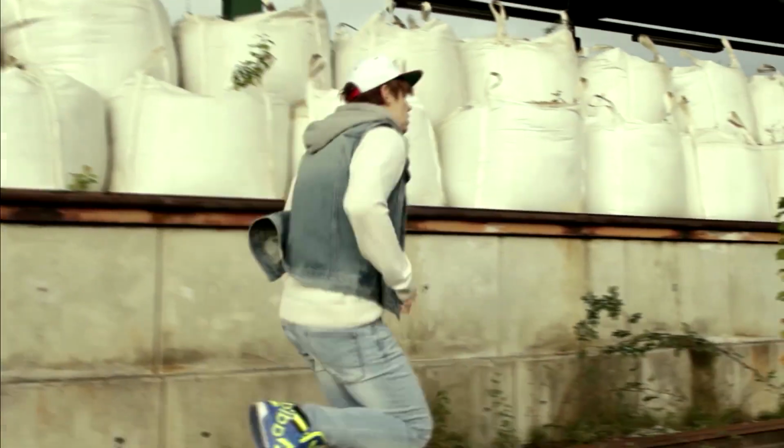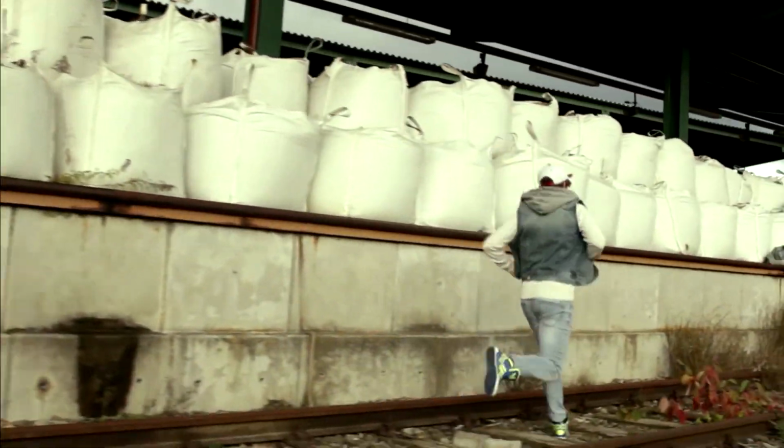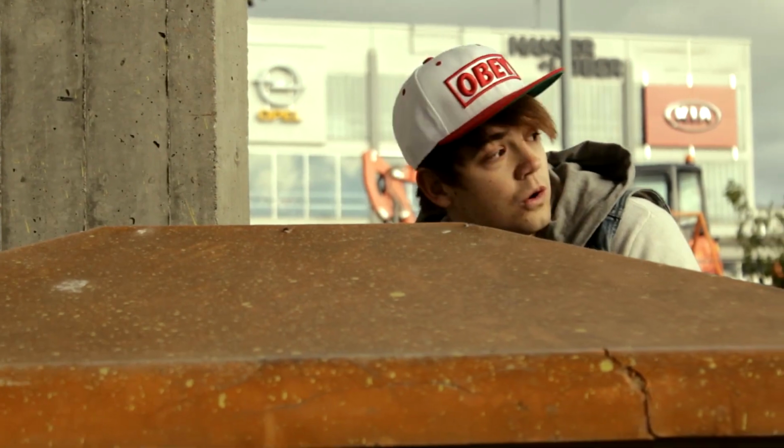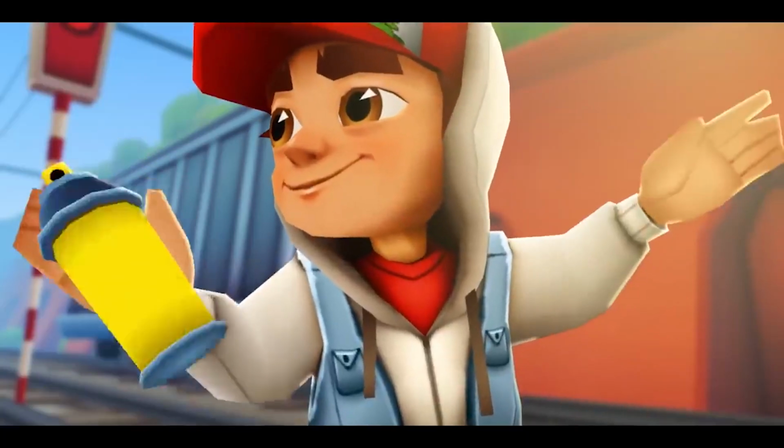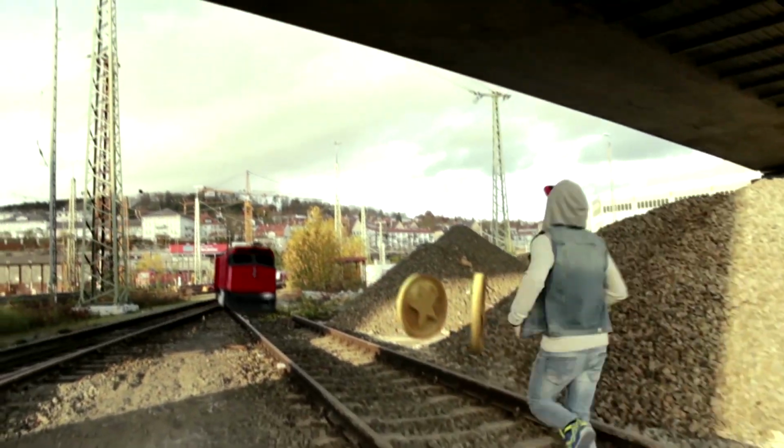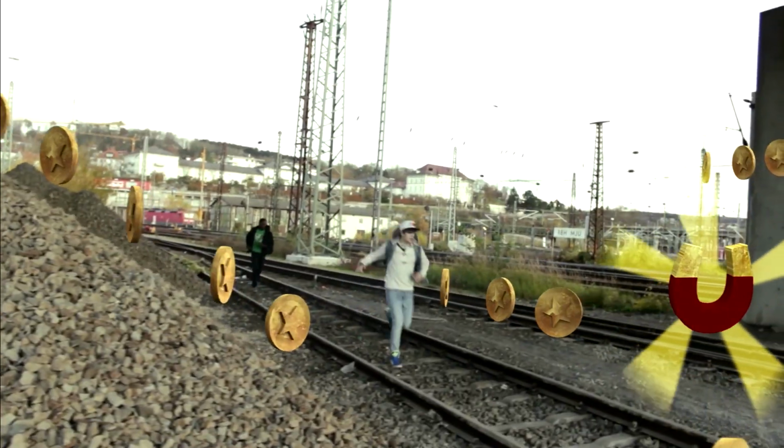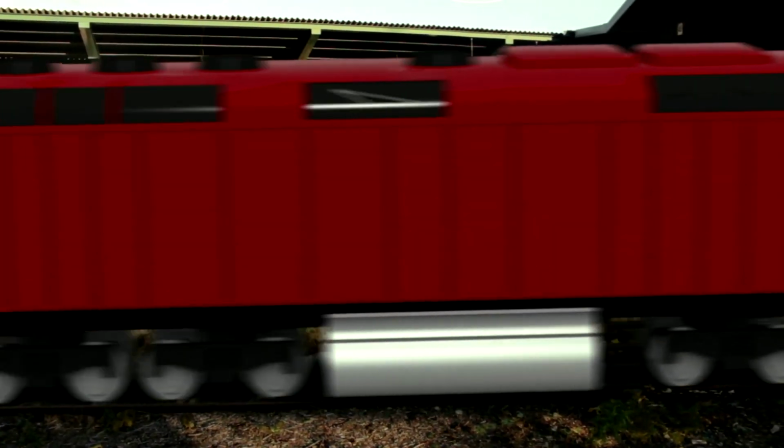That was when one of my videos, it's called Subway Surfers in Real Life. I was studying in Germany at the time, and one of my flatmates looked exactly like that character in the game. So we just went and found this abandoned railway track and we shot on that. And then that video had 1 million views in a month or so.